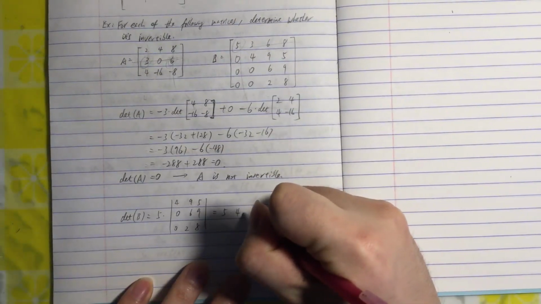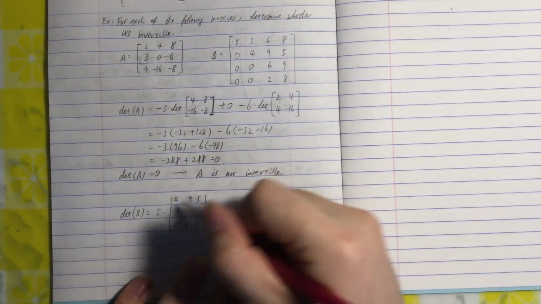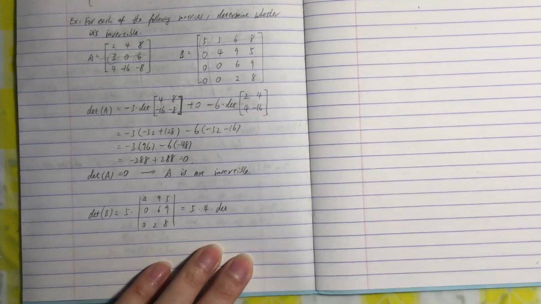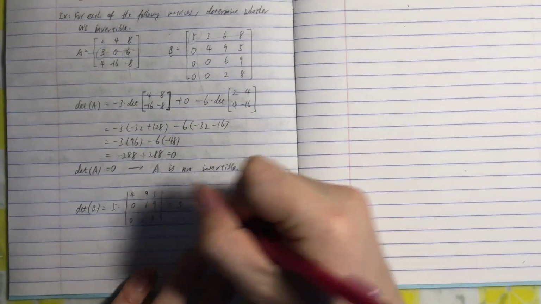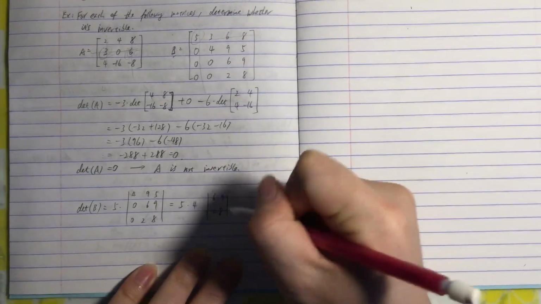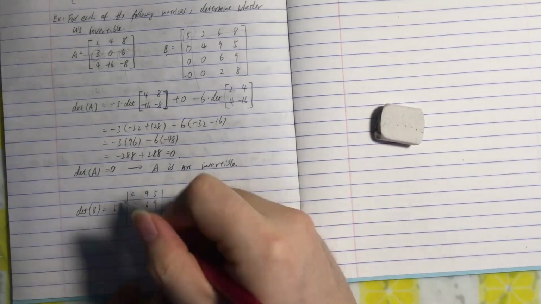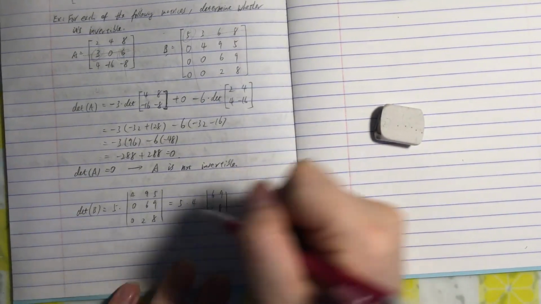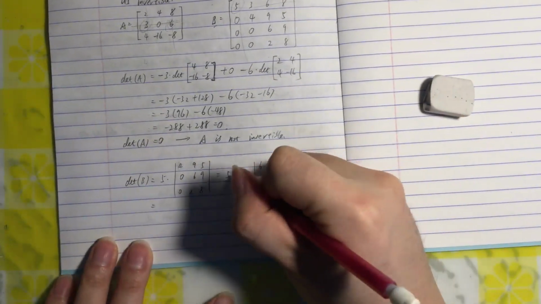So I get positive 4 times determinant of the submatrix by crossing out the first row, first column. What's left is 6, 9, 2, A. Then here, 5 times 4 is 20.